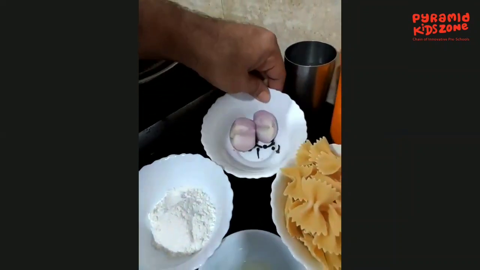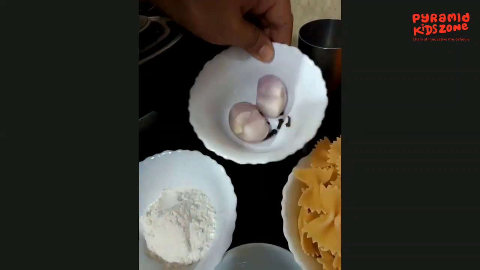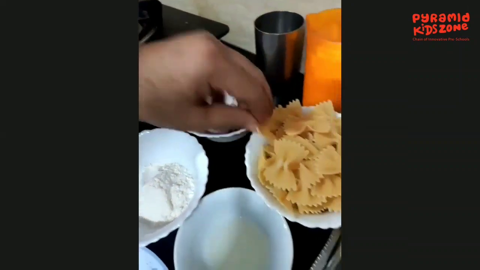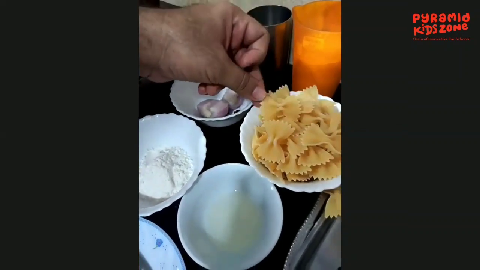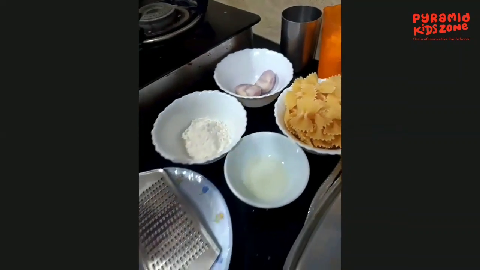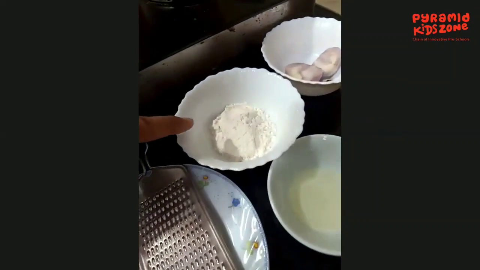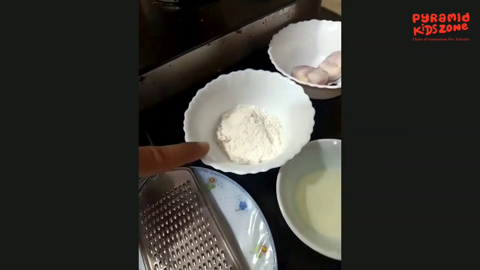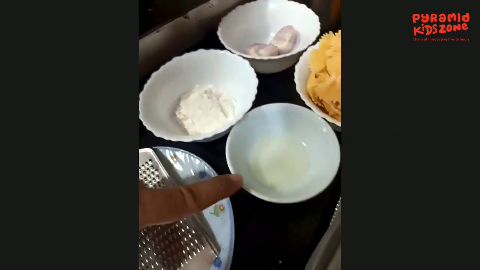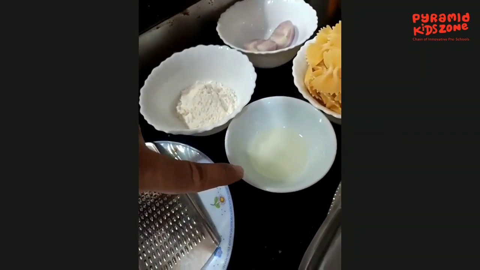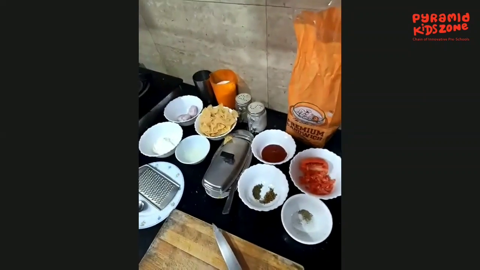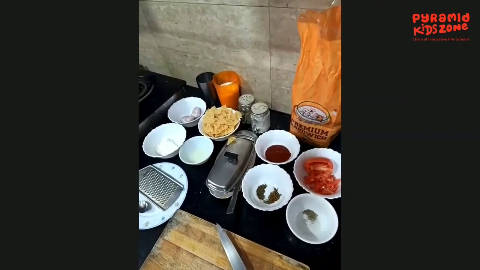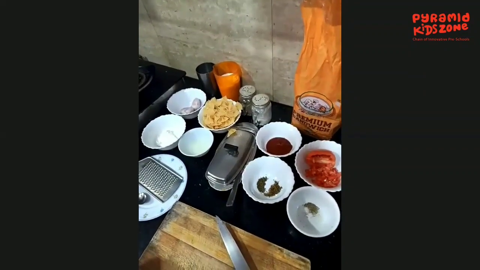You can see them. And this is the pasta. I hope everybody likes this pasta. We have some maida or flour, a little bit of oil. Okay. So these are all the ingredients for the pizza and the pasta.